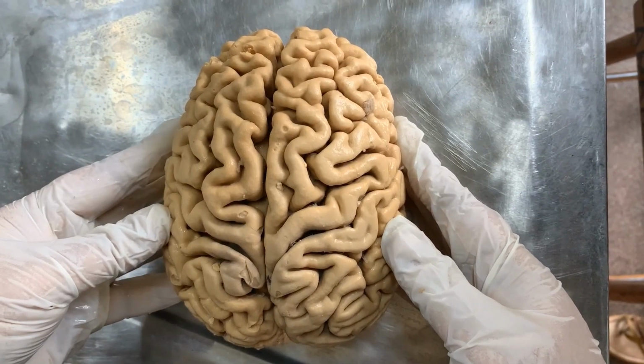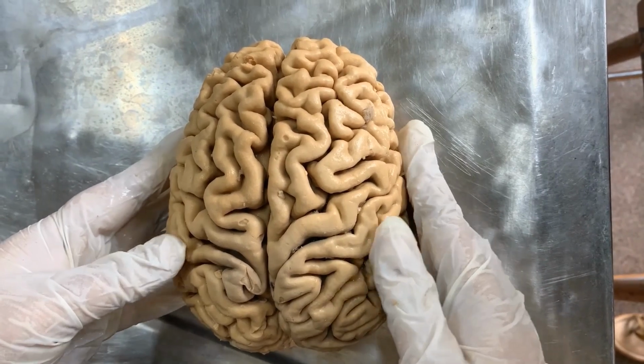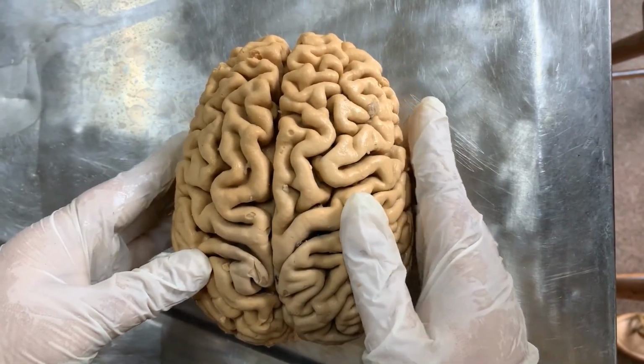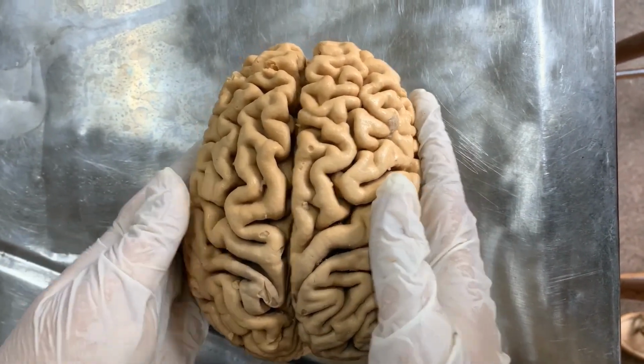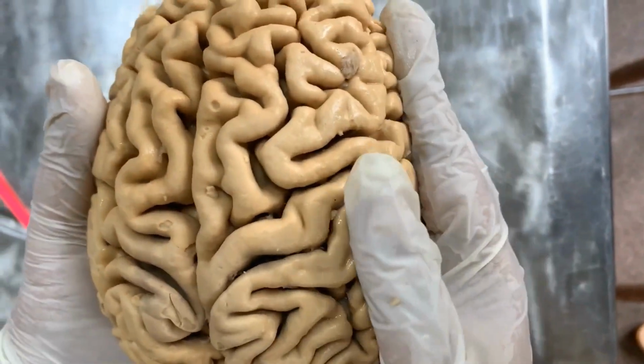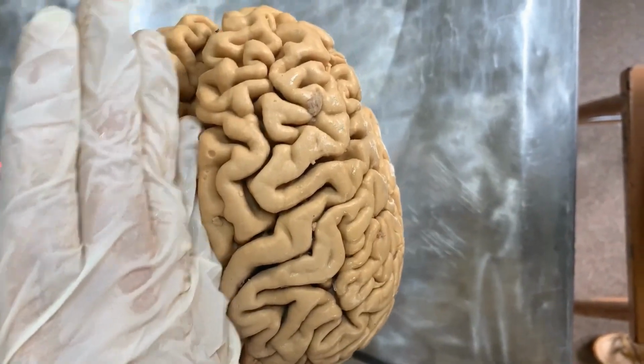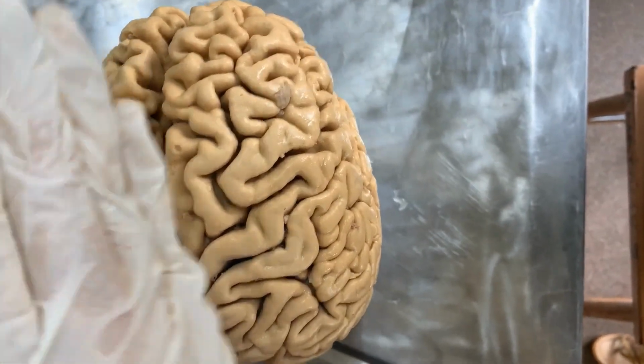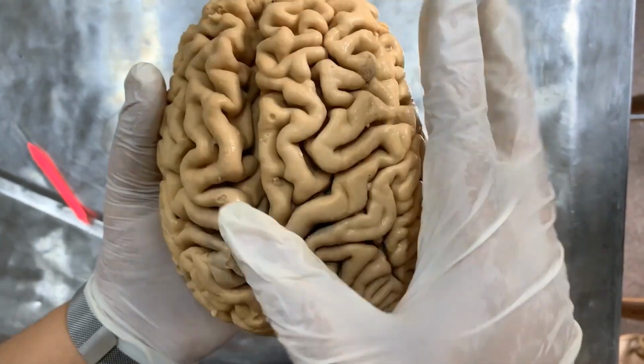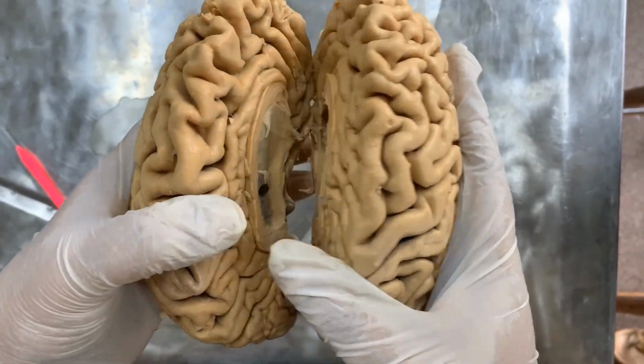So dear friends, in this video we are going to discuss the important sulci and gyri of the cerebrum. So this is the cerebrum. This is divided into two hemispheres by a medial longitudinal fissure. So this is the medial longitudinal fissure. We cut this, dividing it into two halves.